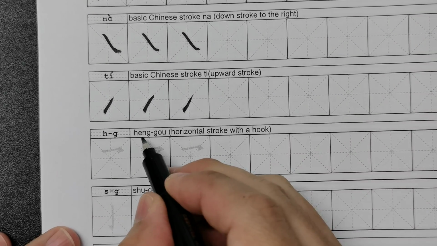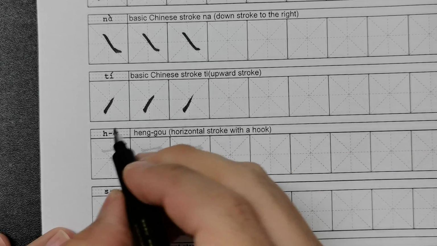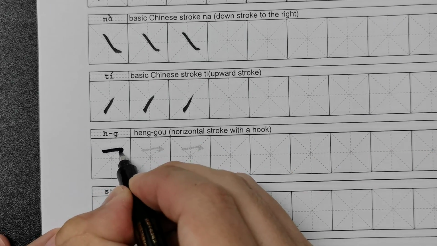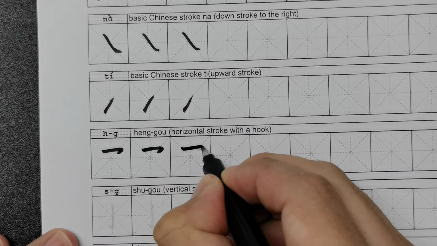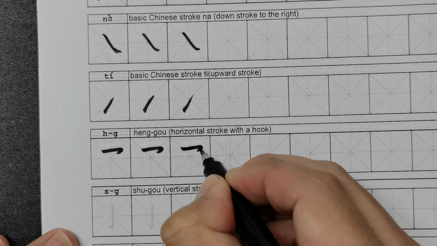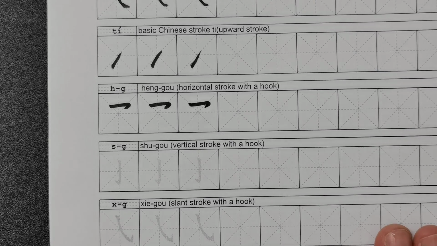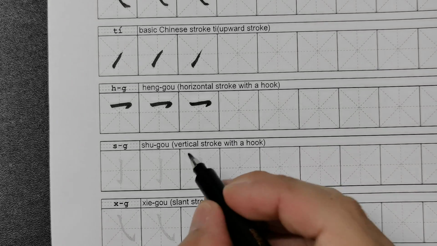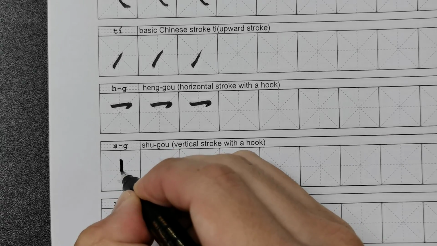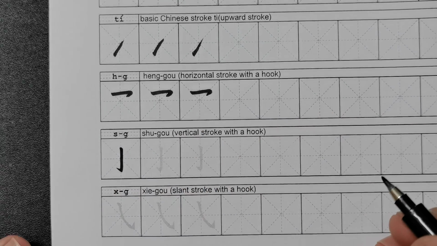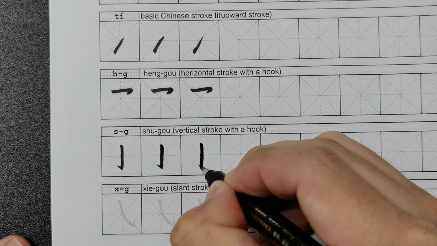And then we have this one, Heng Gou, horizontal stroke with a hook. So horizontal stroke with a hook. This hook also has this word text here. And then we have Su Gou, which means vertical stroke with a hook. So vertical and then a hook. This is called Su Gou.